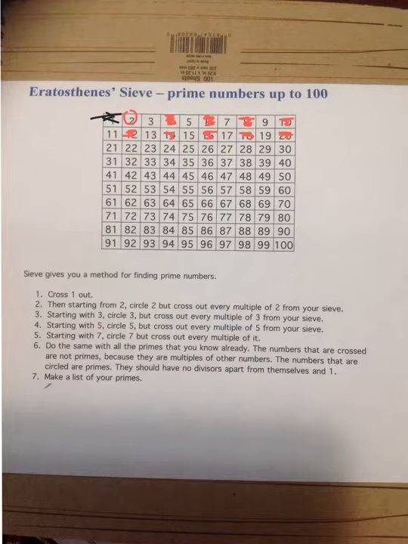Then you're going to start with 3. You're going to circle 3. And then you're going to cross out every multiple of 3. So that would be 3, 6. All right, 6 is already crossed off. So now I've got 9, 12 is crossed off, 15, 18 is crossed off, 21. You're going to do that with 3.